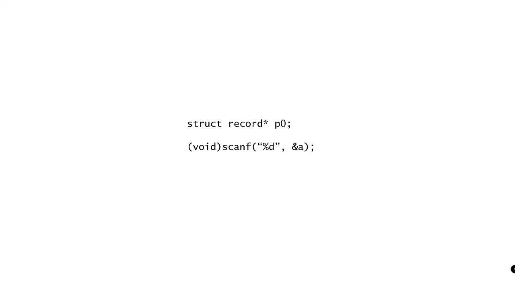Pointers allow us to access memory. A pointer is an address in memory. Pointers need to be used carefully, but they are a very powerful tool within the C programming language. Here we have a declaration for a pointer to a record called P0. We also use the ampersand to create a pointer to the variable A. This pointer allows scanf to modify the value of the variable A.